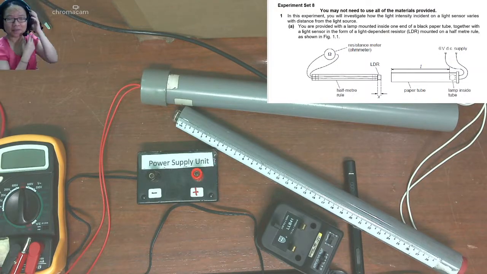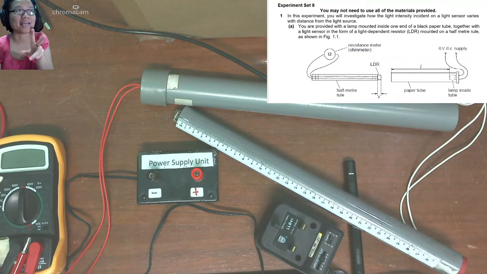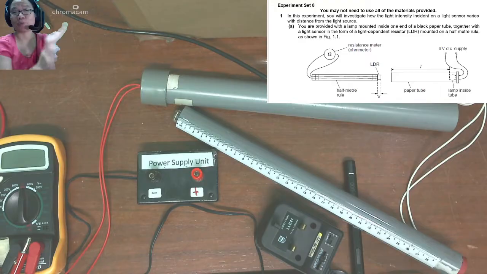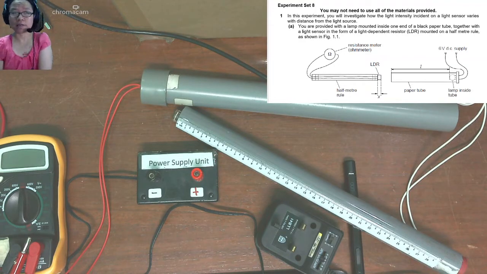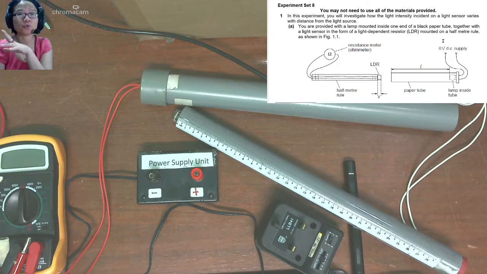Okay, hello, I am back. This is experiment set 8, SAM2 set 8 for your paper 3 preparation. This will be the last experiment. Maybe we will add some, we haven't decided yet, but this will be the last one in your semester 2 lab manual. In this experiment, you will investigate how the light intensity incident on the light sensor varies with distance from a light source.